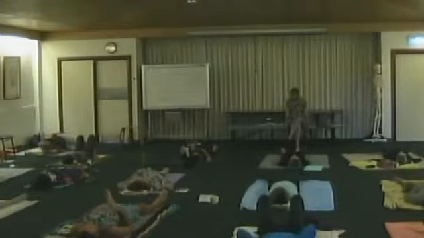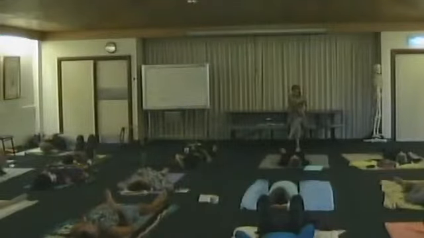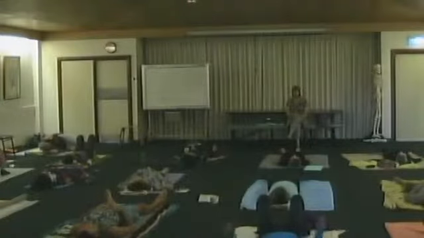Let's shrink the sphere of orientation now back down to you and the environment of your mat. And how easy is it to come from an external focus into an internal focus? And so for some people, this is as natural as breathing, is to turn inward.